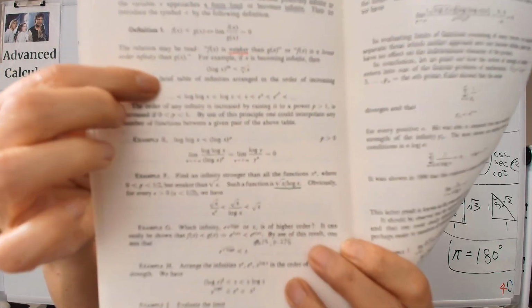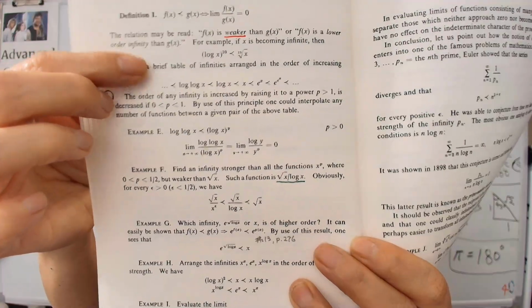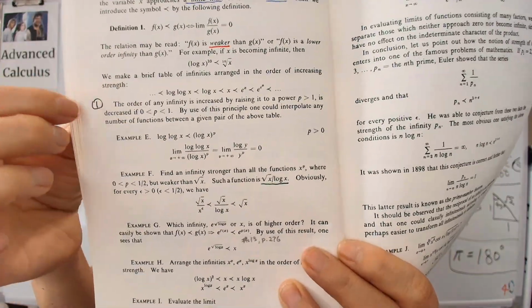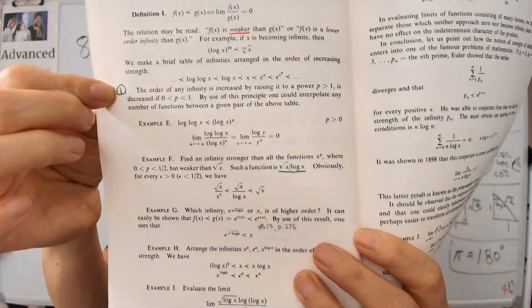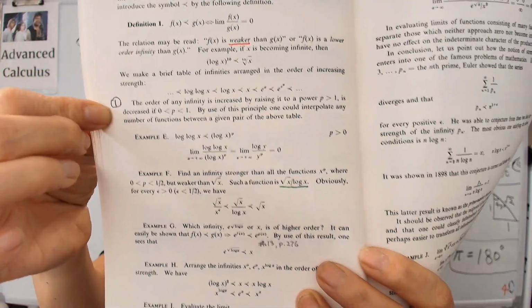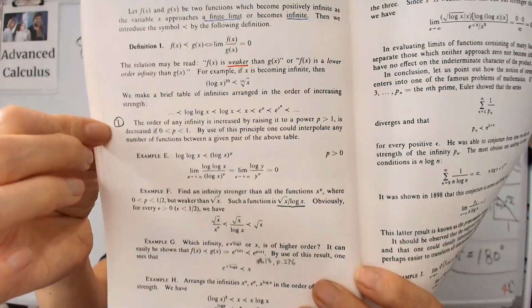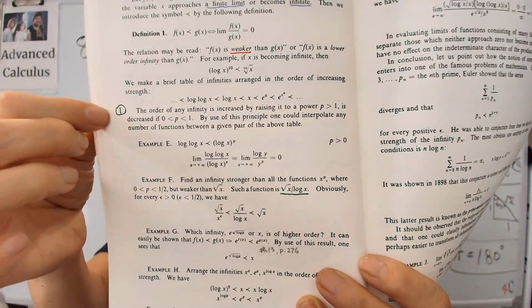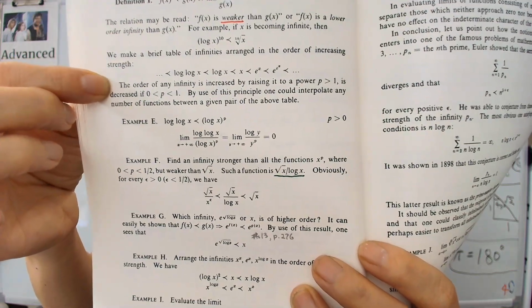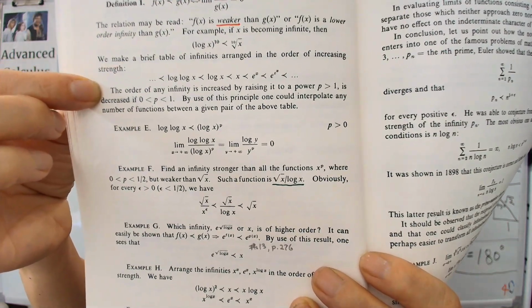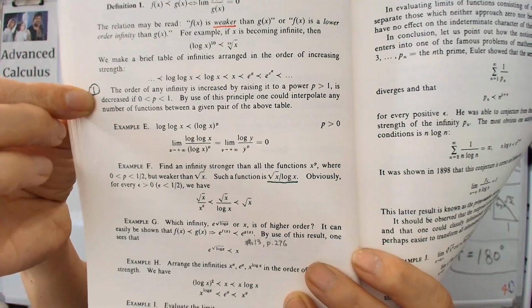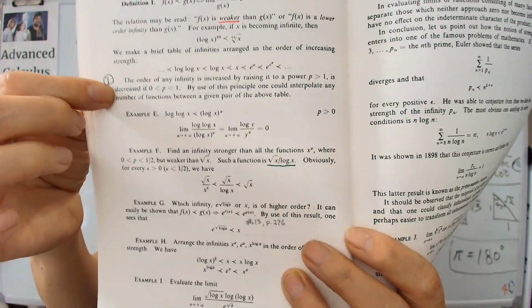Okay, and there's another point I wrote. This is an important point, and it will be needed in the homework. But the next sentence afterwards will also be needed sometimes in the homework. So I wrote down the circle 1 here to refer to it, because the book didn't give it a specific title or something. So we'll call it 1. The order of any infinity is increased by raising it to a power p bigger than 1, and is decreased by reducing it to a power less than 1, but bigger than 0, of course.